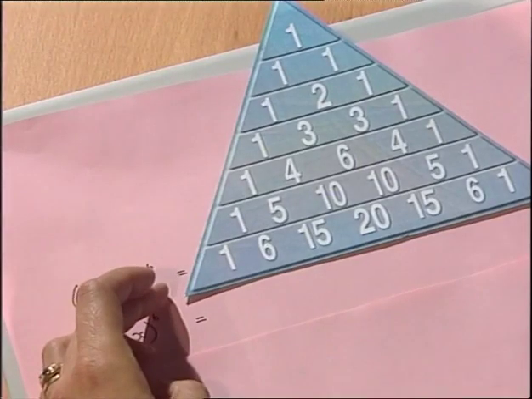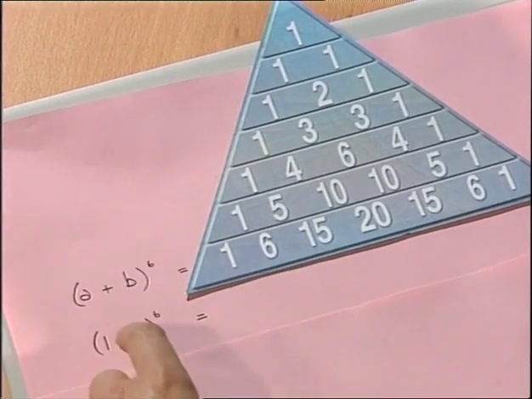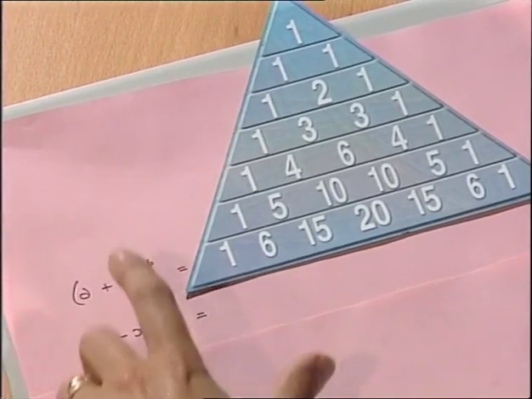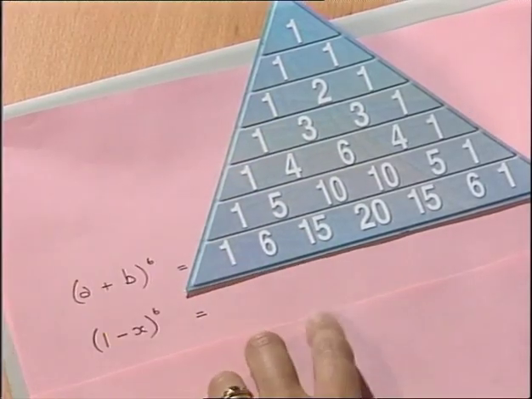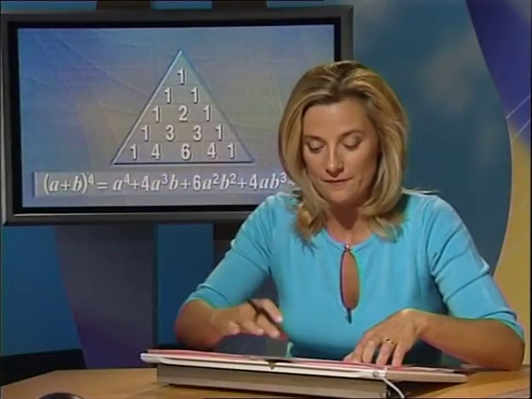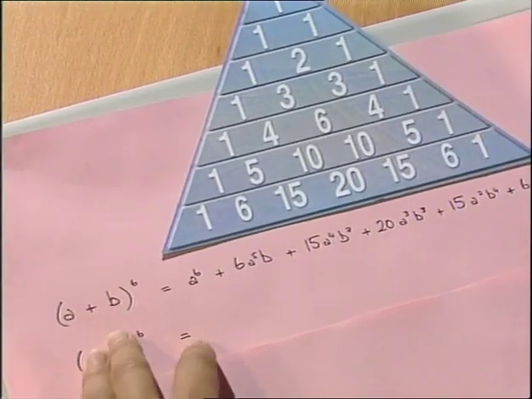Well, this Pascal's triangle has been constructed this far. So that means that I can work out (a + b) to the power 6. But Alan is quite right, I'll be looking for something a little easier for the other problem. But just by reading off this row of the triangle, I can get the expansion I need. And there it is.